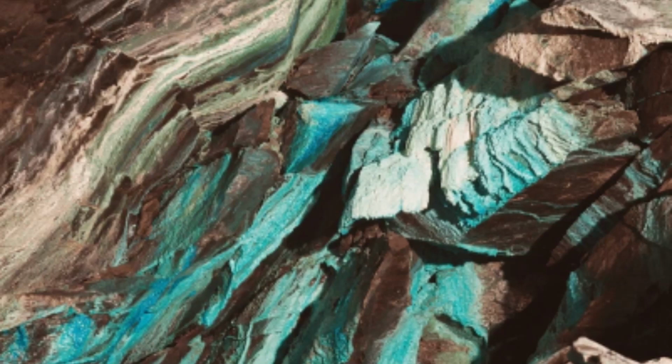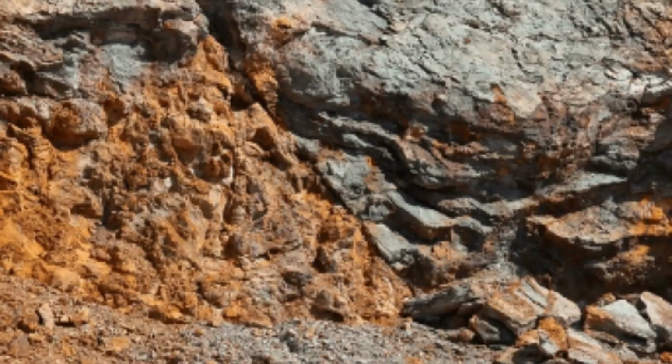Sediment-hosted copper deposits. Characteristics: typically found in red bed sequences, often associated with evaporites. Formation: copper is deposited from saline, oxidized waters in reducing environments. Examples: Zambian Copperbelt, Zhezkazgan in Kazakhstan.